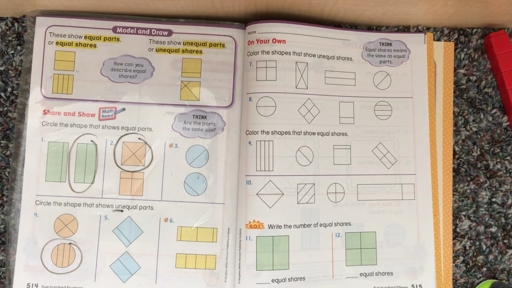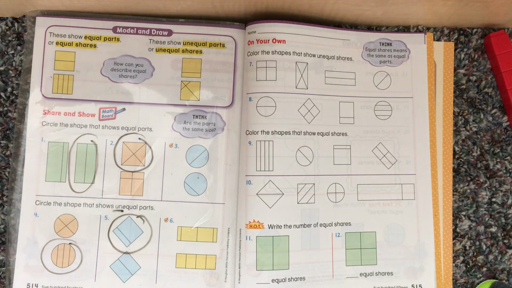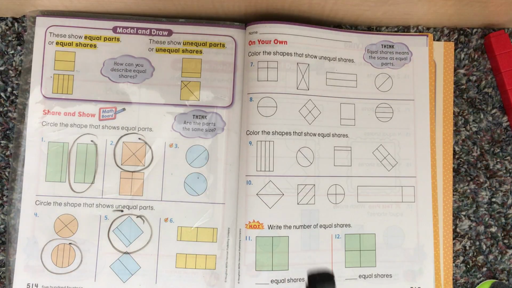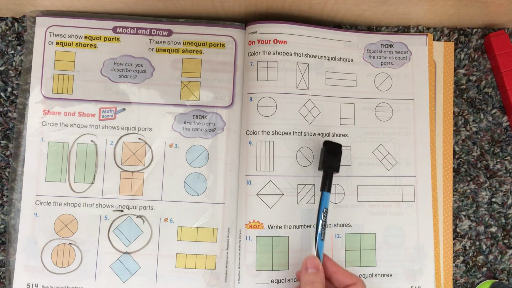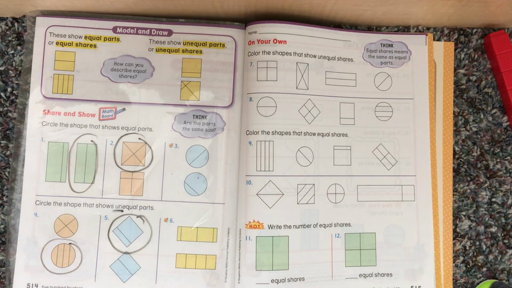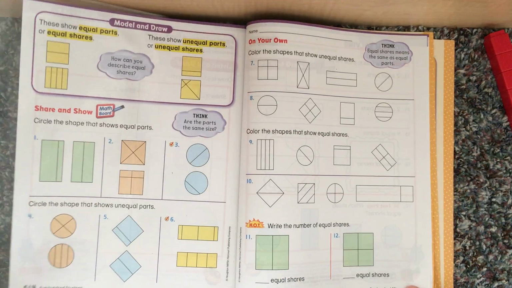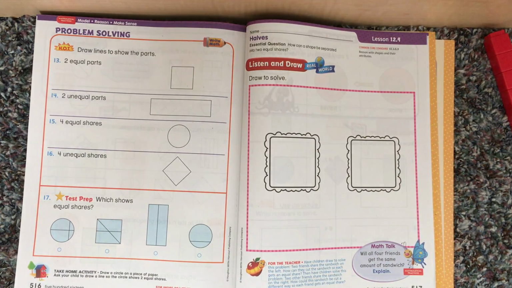Which one here has unequal parts? And which one here has unequal parts? You circle it on your own. All right, over here, be careful when you're reading the directions. Be very careful when you're reading the directions or even listening to the directions. Sometimes it says unequal, sometimes it says equal. Listen or read carefully what it says to color, because you'll get it totally wrong if you don't, even when you really know it, and I think you do. All right, go ahead and get started.